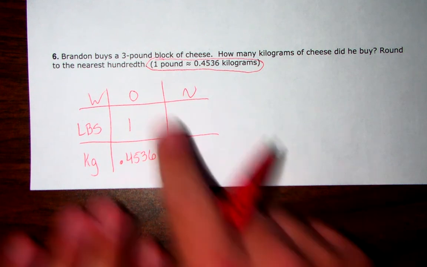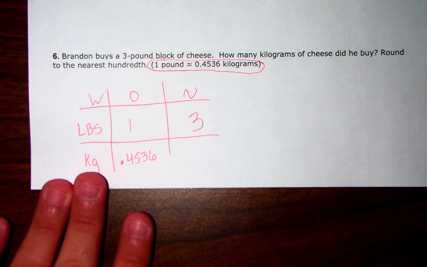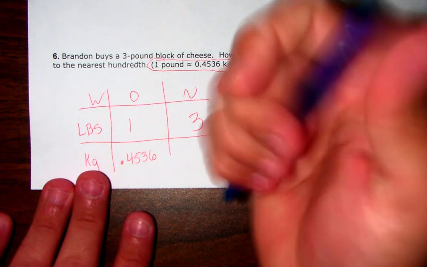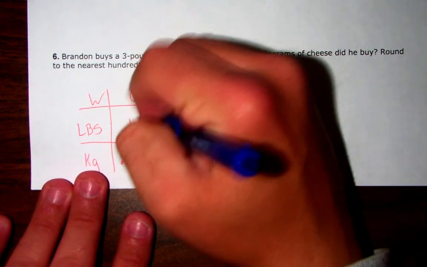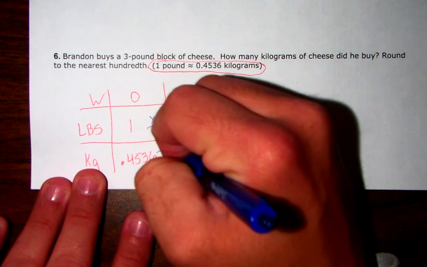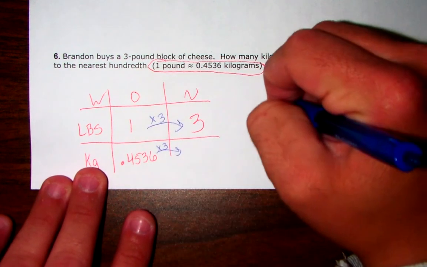What's the new information? Well, it says he buys a 3-pound block. Well, guys, how could you go from 1 to 3? Well, you multiply by 3. So what is 0.4536 times 3?